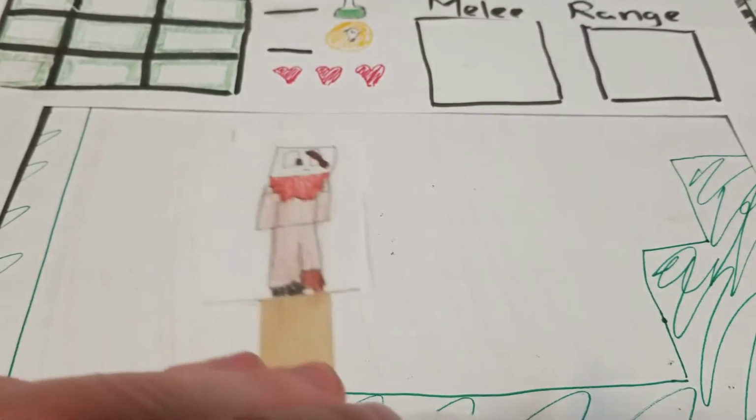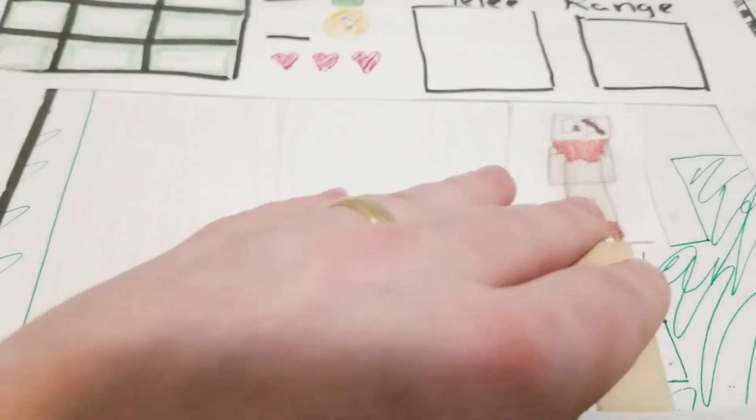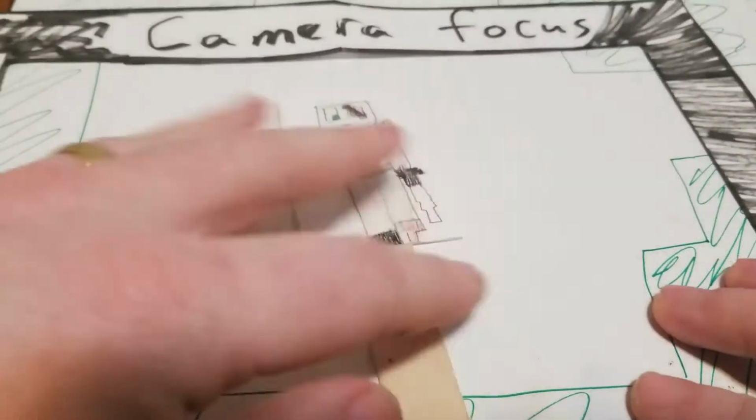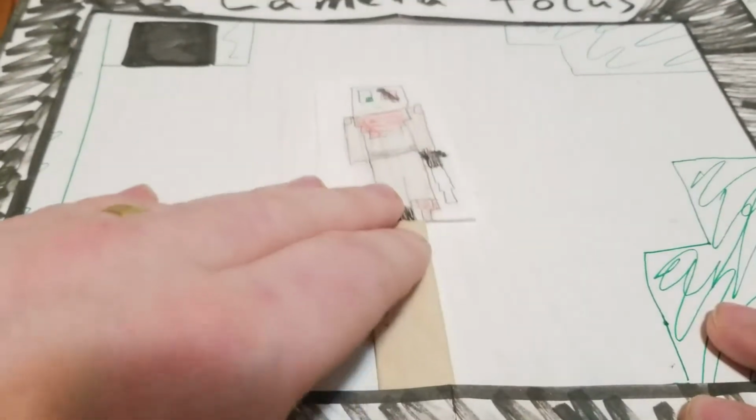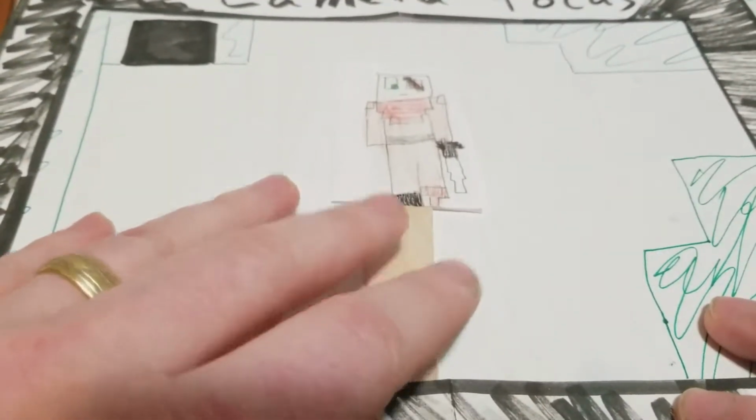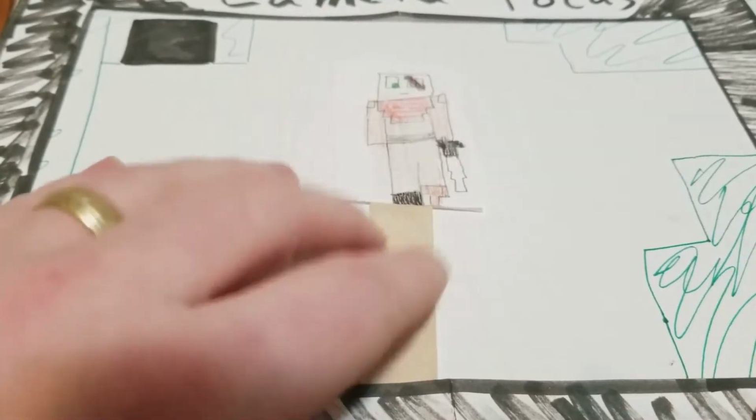Now, if he starts moving towards an opening, let me just move the HUD out of the way so we can see. The camera focus is going to keep the player in each basic section.